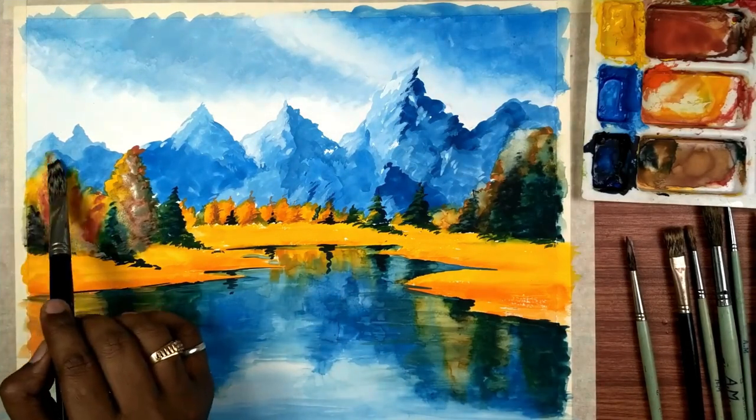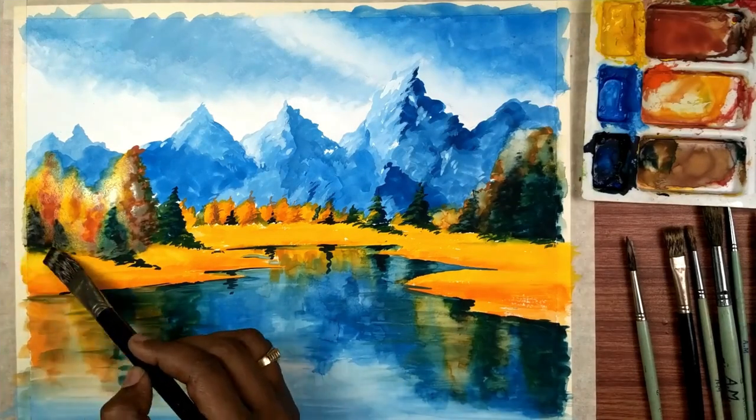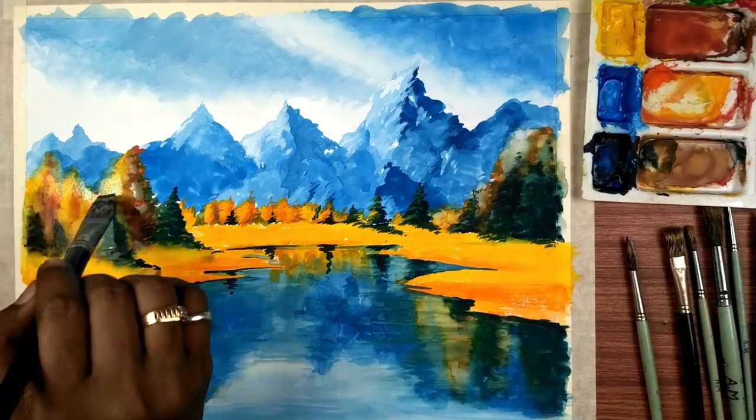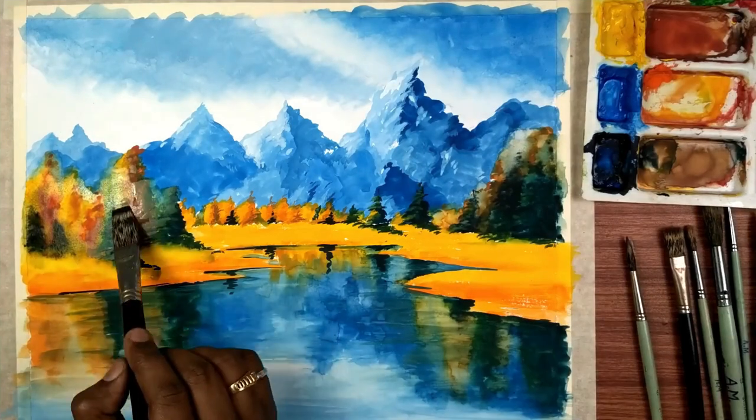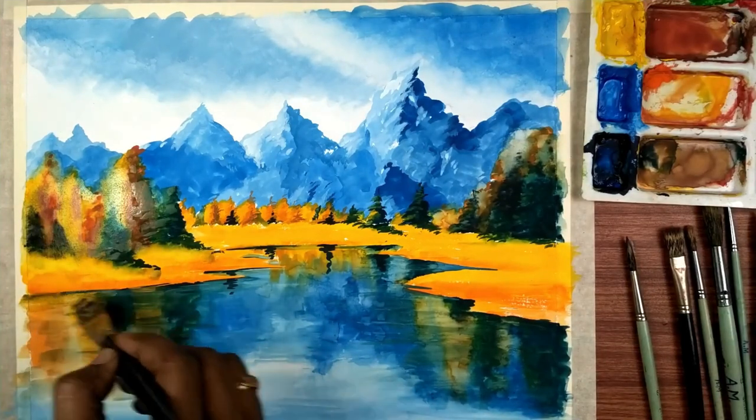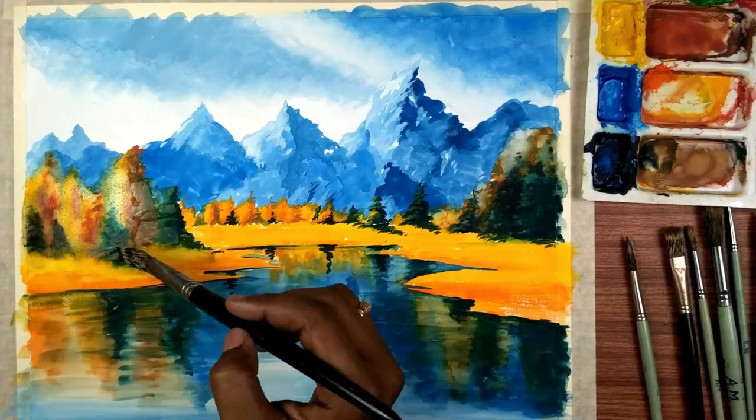Using the damp brushes, I'm making them little blurred, little hazy.